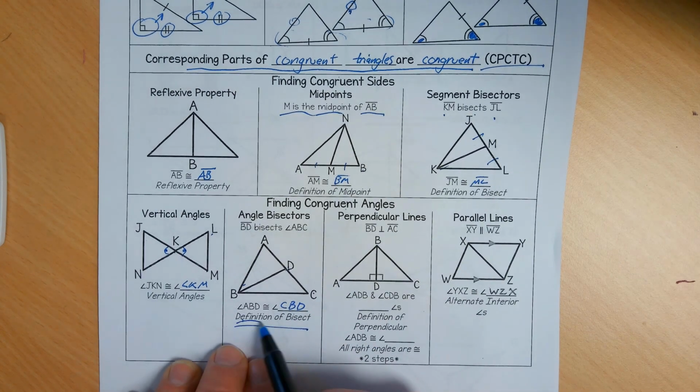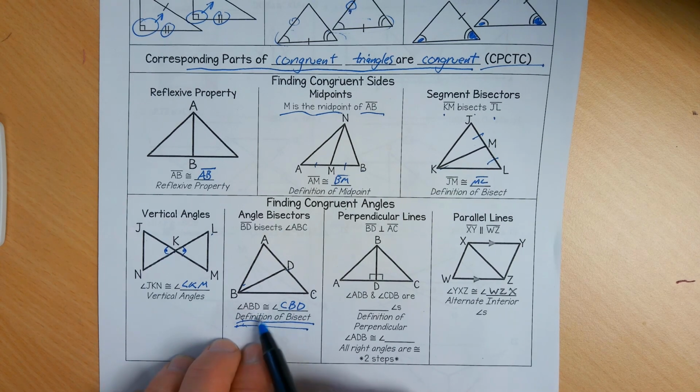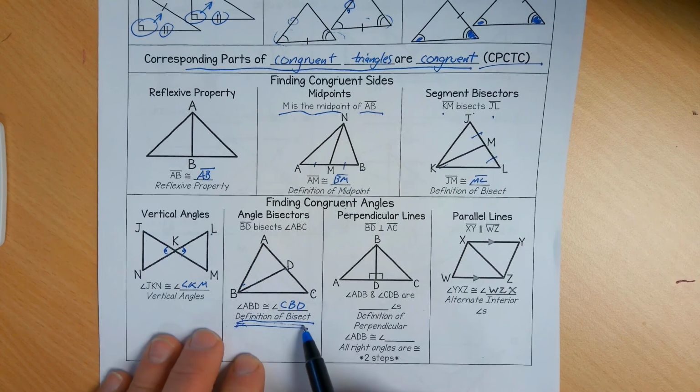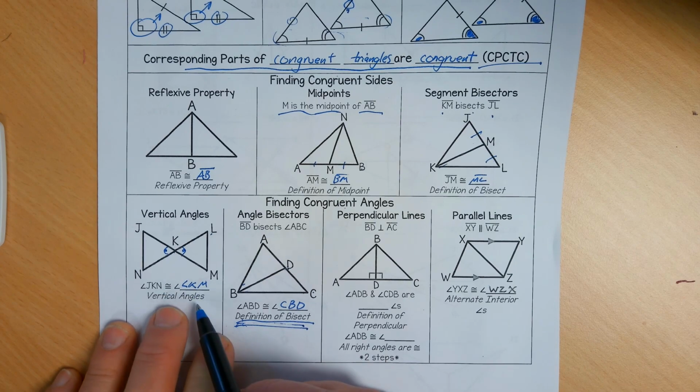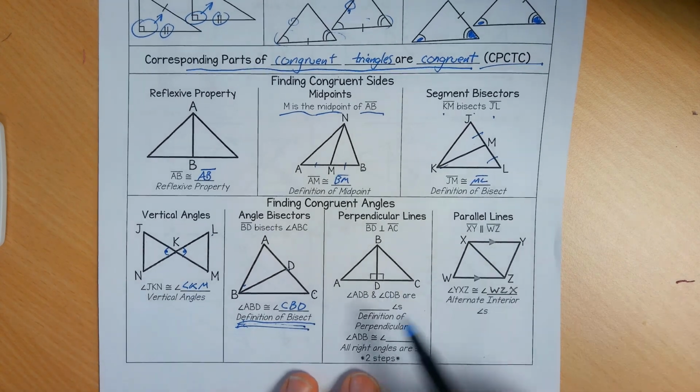These italic words are like the justification. So we can say this. Why can we say that? Because that's the definition of bisect. We can say these two angles are congruent. Why can we say that? Because they're vertical angles.